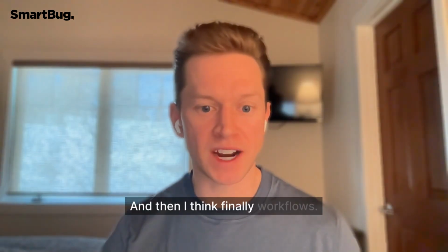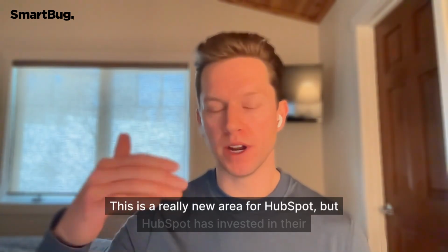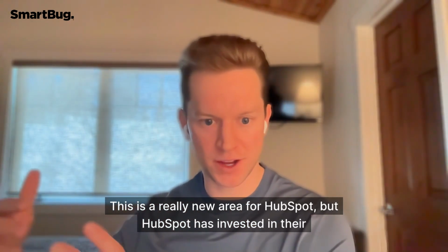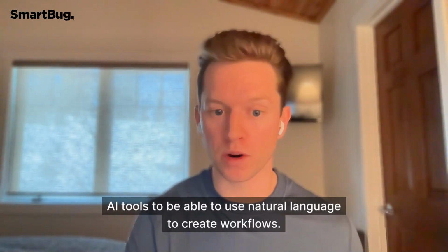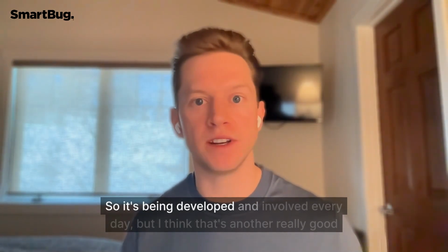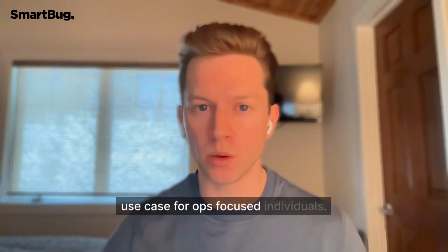And then I think finally, workflows. This is a really new area for HubSpot, but HubSpot has invested in their AI tools to be able to use natural language to create workflows. So it's being developed and evolved every day, but I think that's another really good use case for ops-focused individuals.